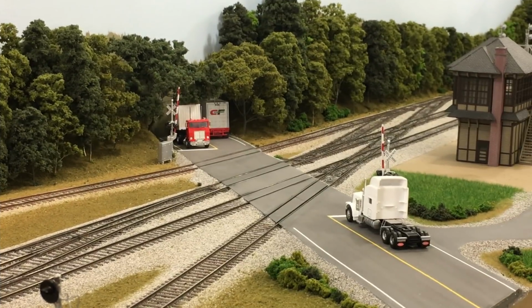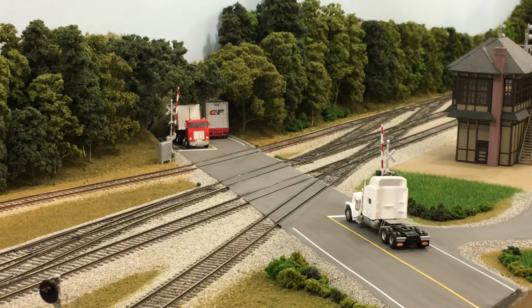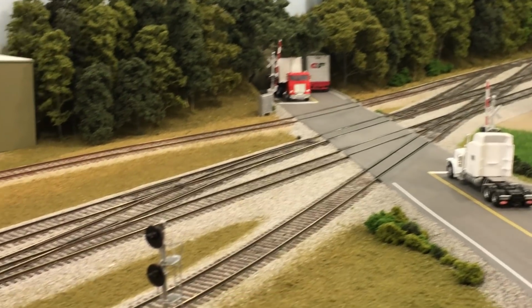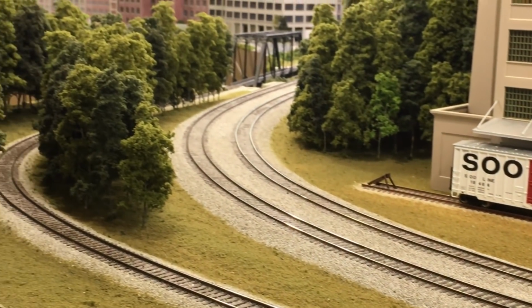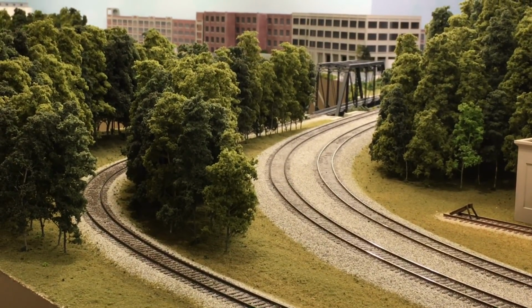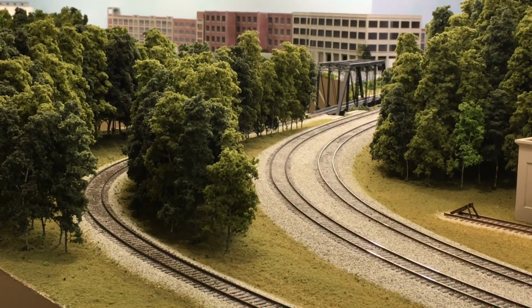So industrial assignments or transfers making their way from the interchange yard down to the lower industrial zone, after they pass through the junction, make their way through this little forest on the left, and you can see, compared to the Conrail main line, they're already starting to make their descent down the 1% grade.